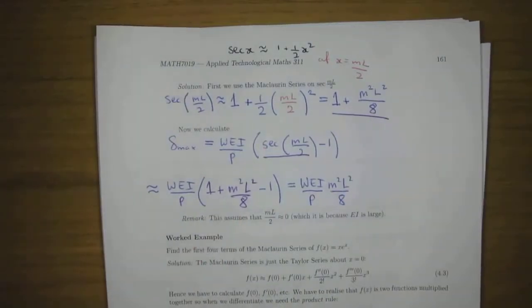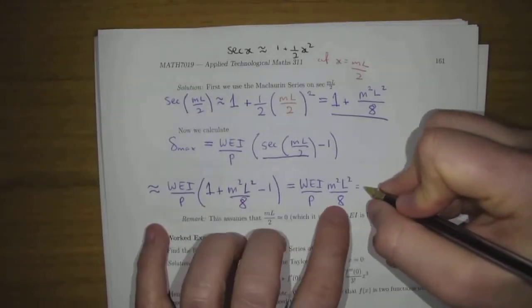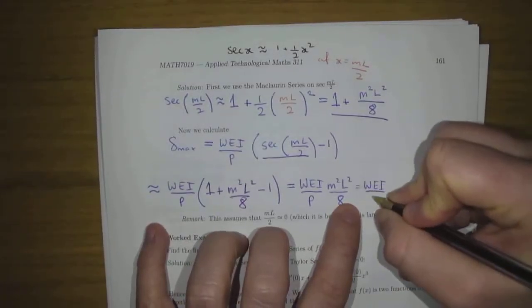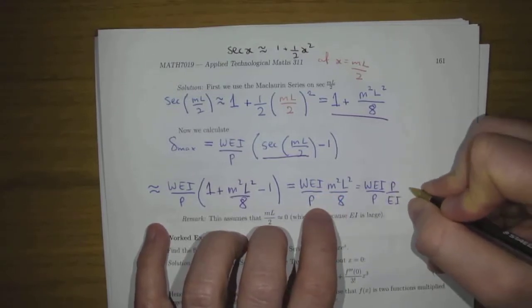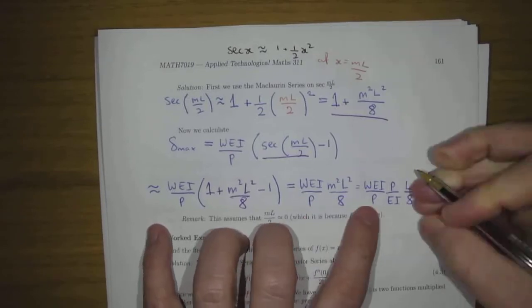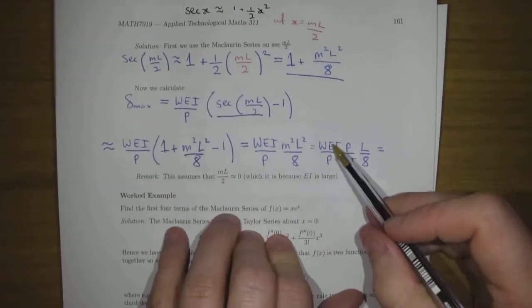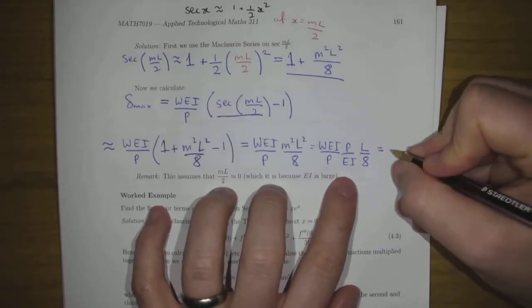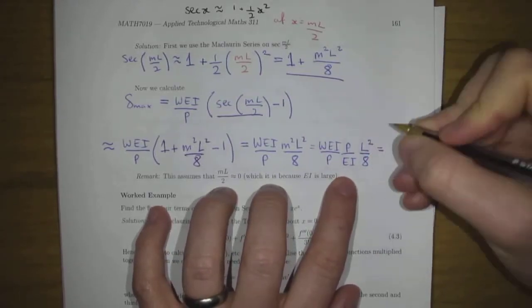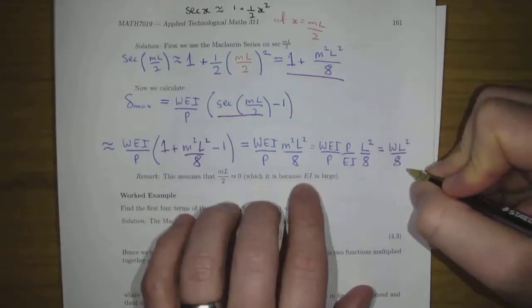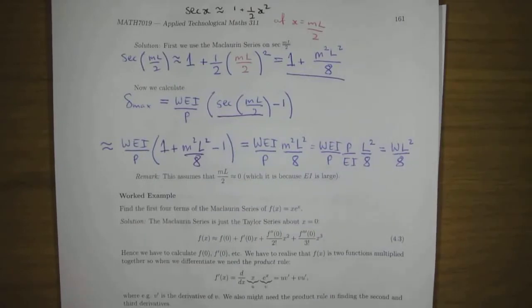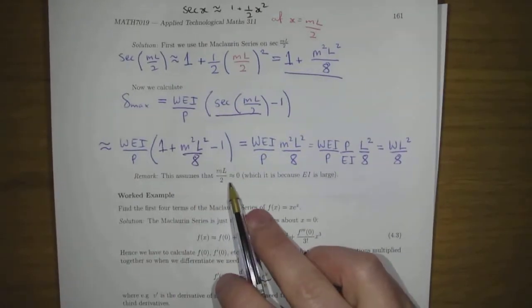And then what is m squared? It's P over EI. So you get wEI over P, and it says that m squared is P over EI, and you still have an L squared, and you still have an 8. And what happens? The P over P is equal to 1, so that's gone. EI over EI is equal to 1, so that's gone. So you're just left with, sorry, that should be L squared, wL squared over 8. And maybe that's a familiar formula to you. So this assumes, it's written there, that this thing is approximately small, which it is. Okay. So, yeah, there's some exercises there.